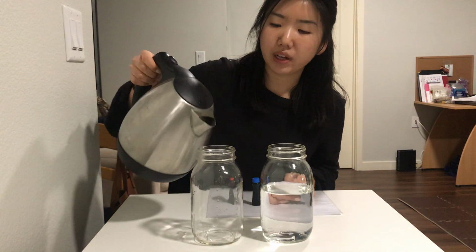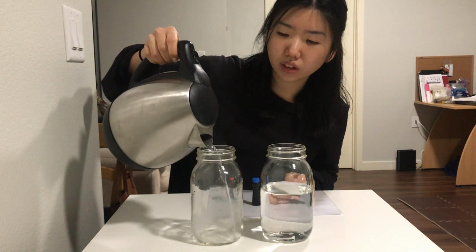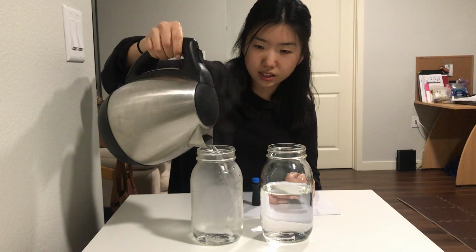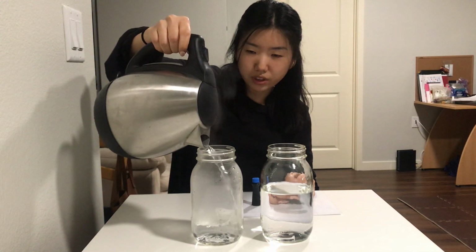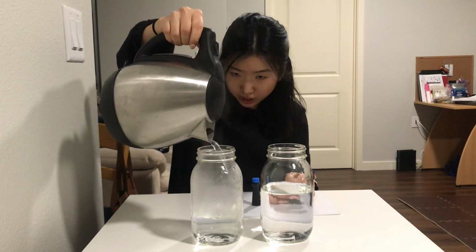So I'll go ahead and pour my hot water. Again, you can tell that it's hot, it's steaming. So I'll pour the same amount as the cold water.